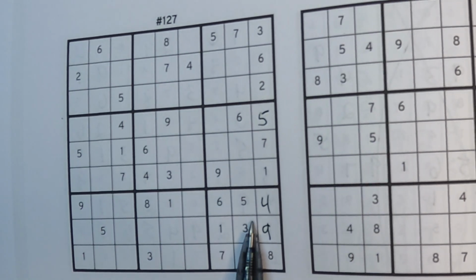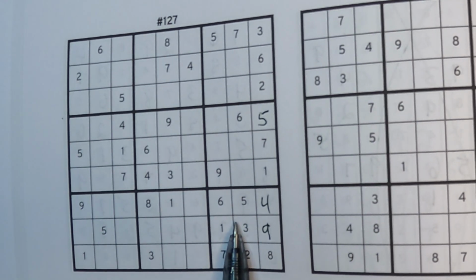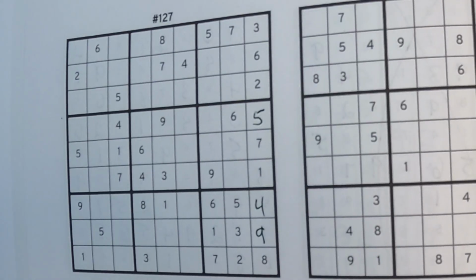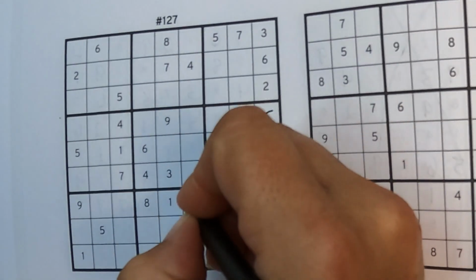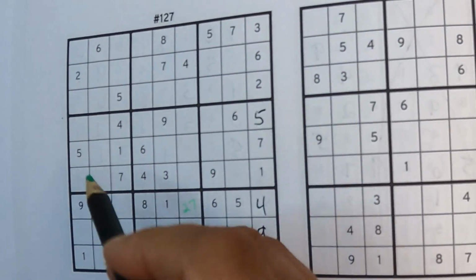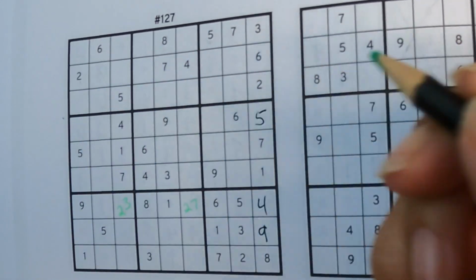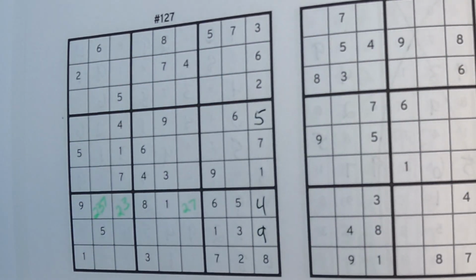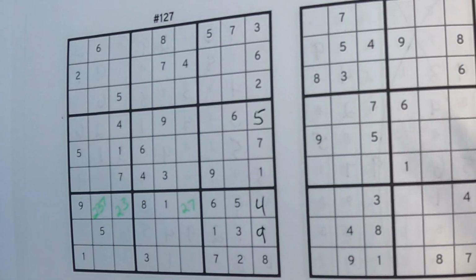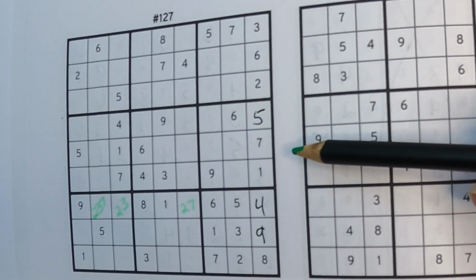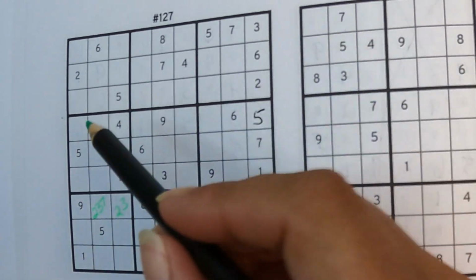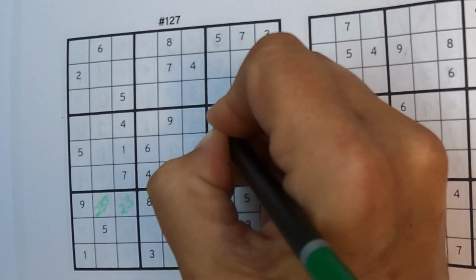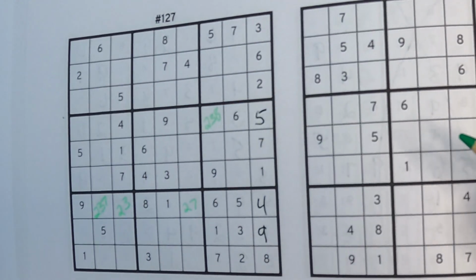For this row now, we're missing 2, 3, and 7. We've got the 3 here, so 2, 7. 7 here, so 2, 3. And no help here, 2, 3, 7. If we look at this box, we're missing 2, 3, 4, and 8. We've got a 4 here, so 2, 3, 8.